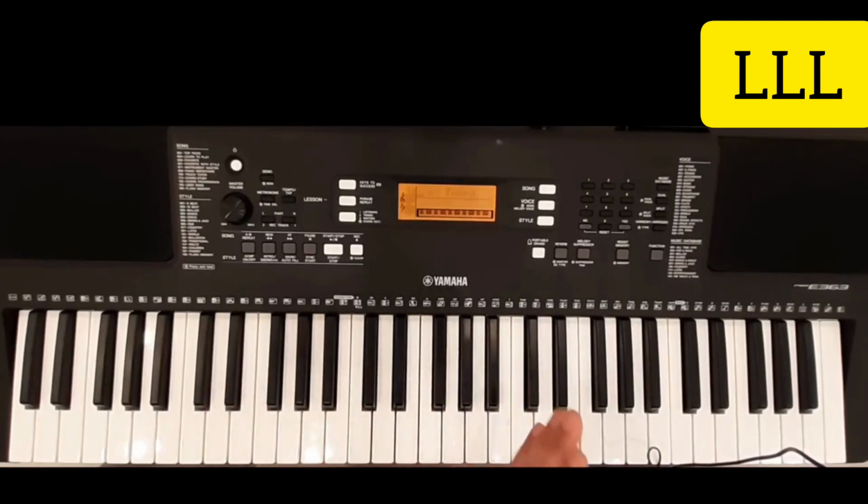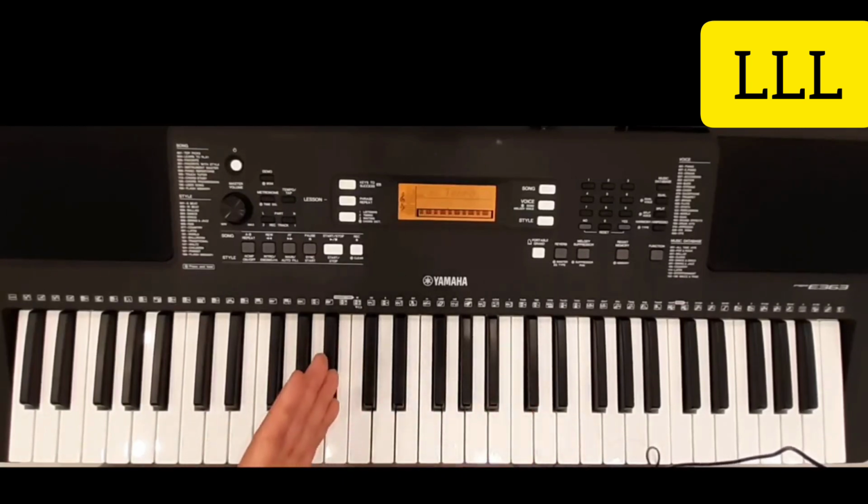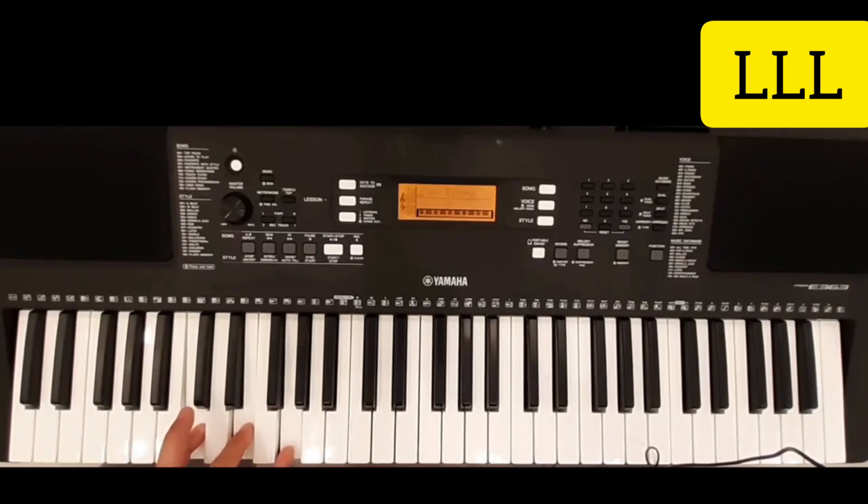You need to learn to count to 4. After you master this, you need to count. On 1, with one hand, play this chord. 1, 2, 3, 4, 1, 2, 3, 4.